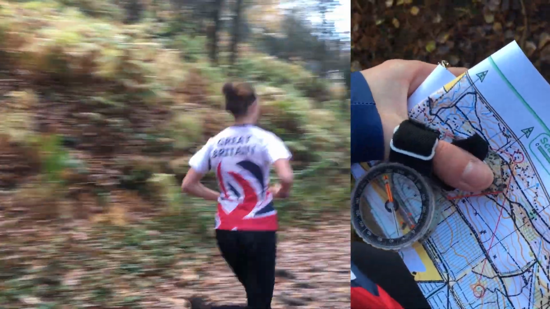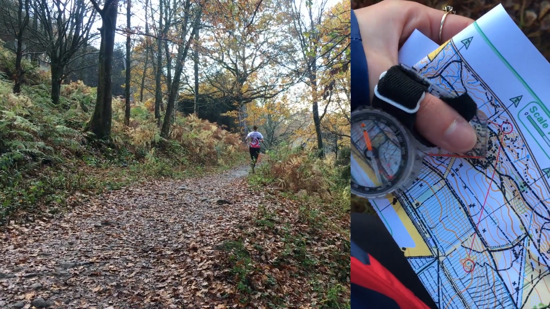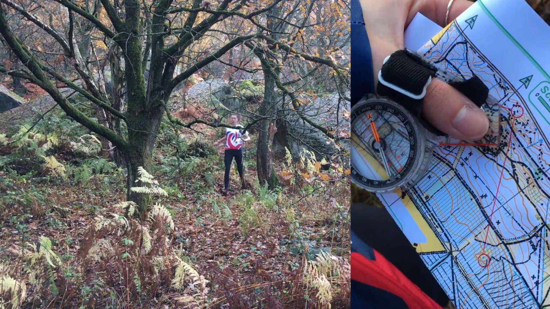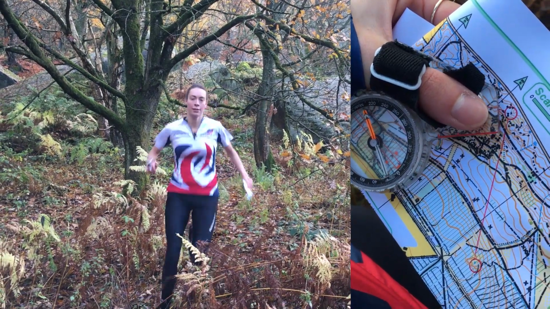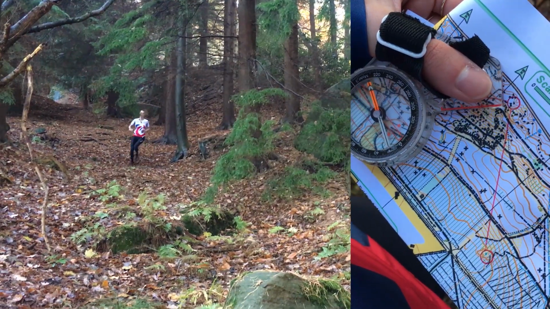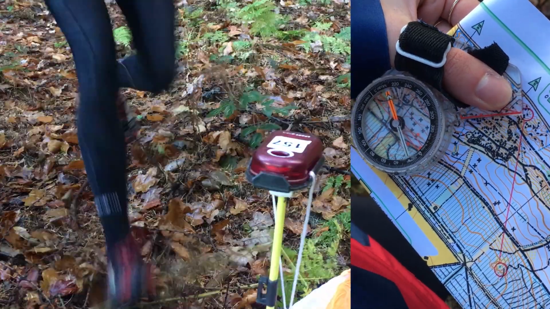Then we're going to come up this vegetation boundary. Whereas there's lots of detail on the map here, we don't actually need to take any notice of that. We can just really simplify and just follow the vegetation boundary down until we get to the next footpath. And then from there, there's a really nice attack point and this re-entrant that we can follow all the way into the control.